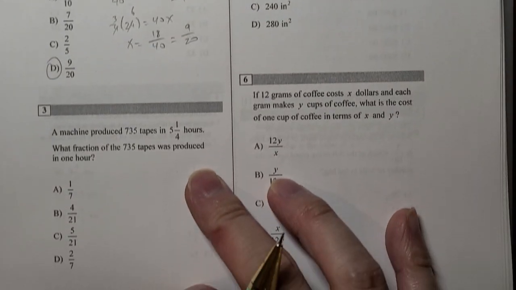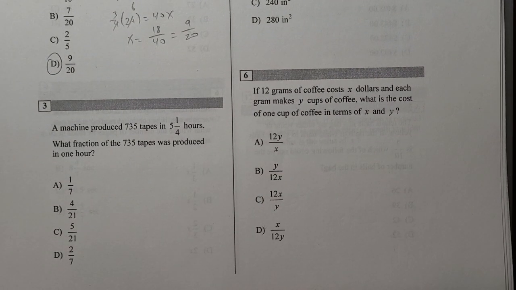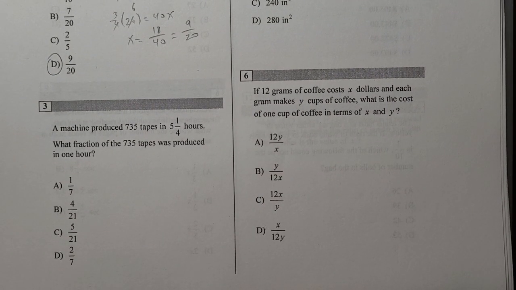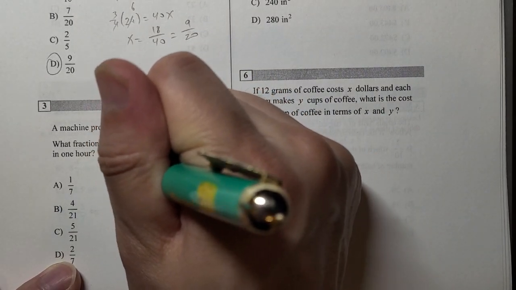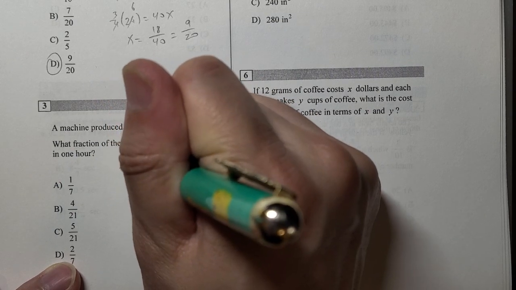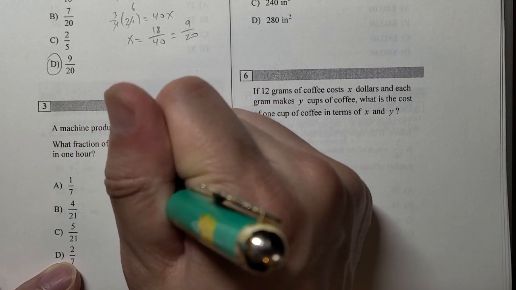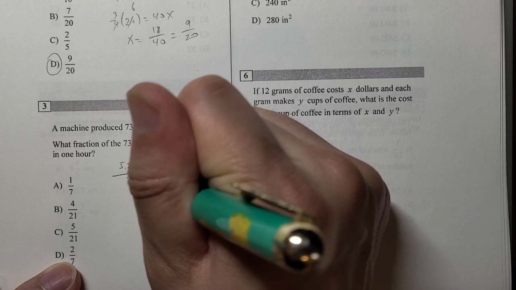Okay. A machine produced 735 tapes in 5 1/4 hours. What fraction of the 735 tapes was produced in 1 hour? So try this proportion. Okay, this one's very similar to the previous problem. So 5.25 hours for the 735 tapes.